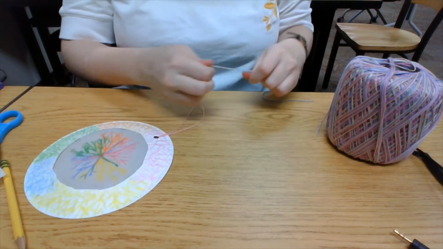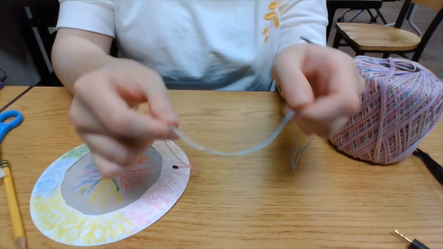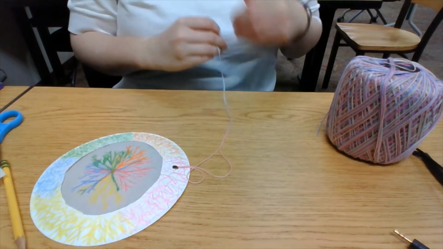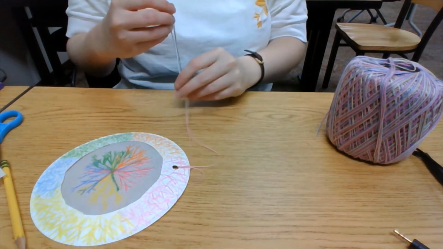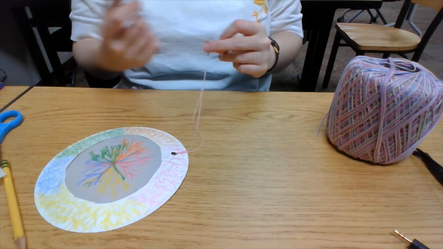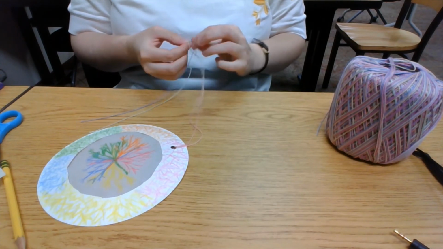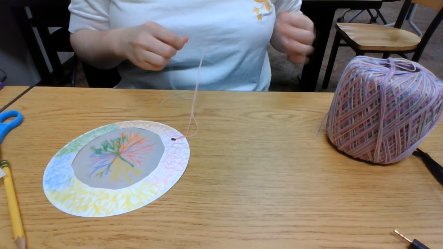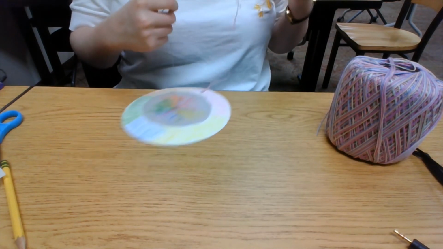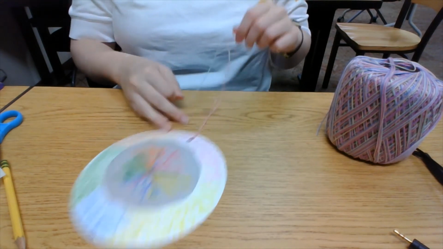And eventually, you probably want someone to help you out there, but you'll have a knot like this. And then you're just going to want to double knot that. Keep it a little sturdier. And then you can either cut your loose ends off or tie them in a little bow or something.